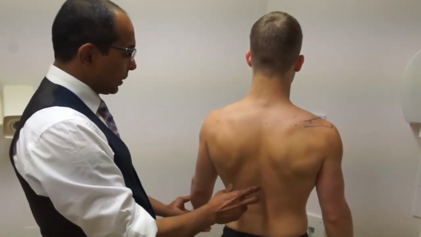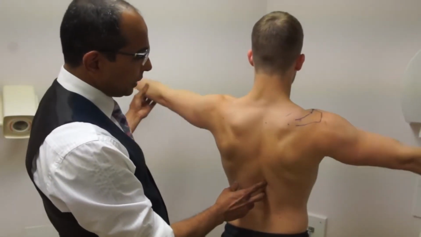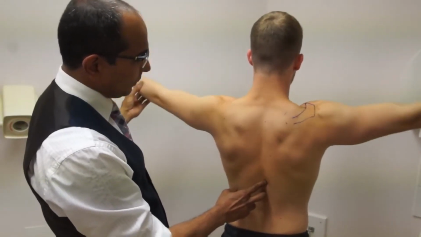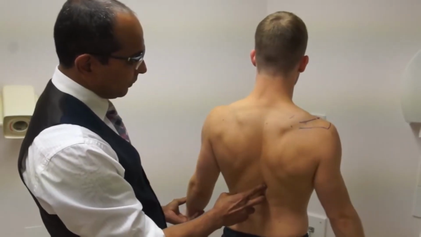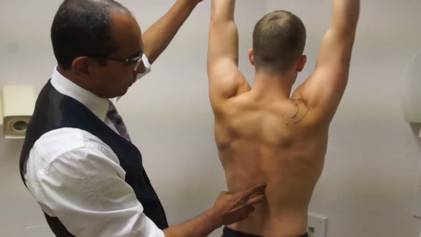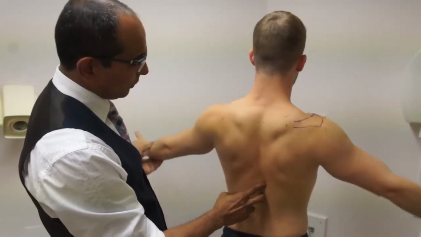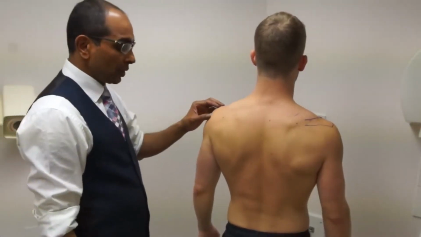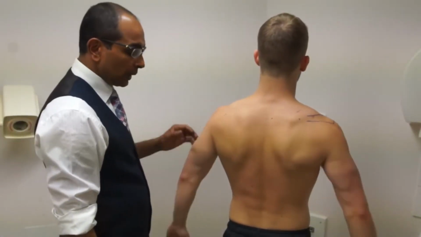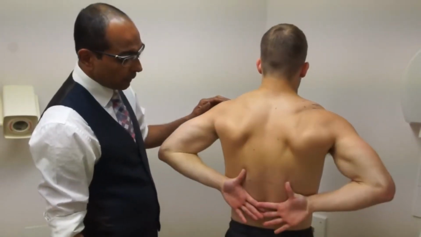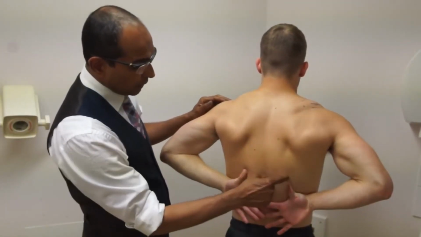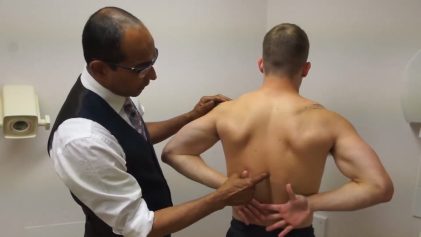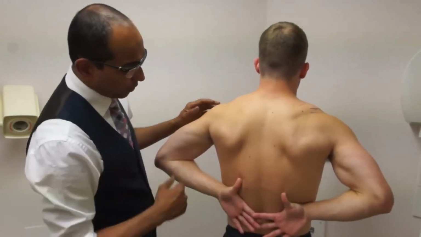Coming to abduction along the plane of the scapula. We're also going to do internal rotation, where we get the patient to get his or her hands behind the back, and we're looking at the height of the thumb. So one can say thumb to T12 level, and it's equal on both sides.